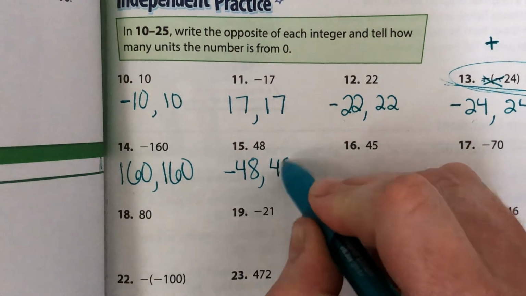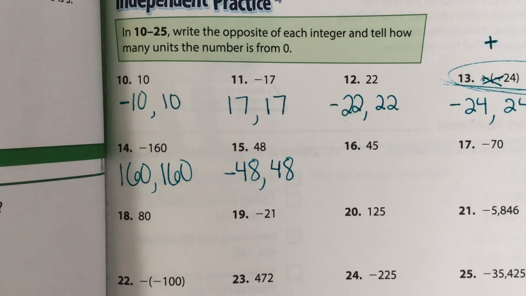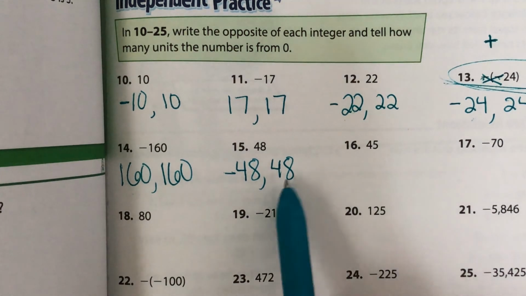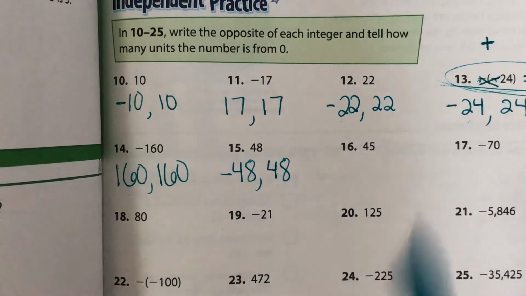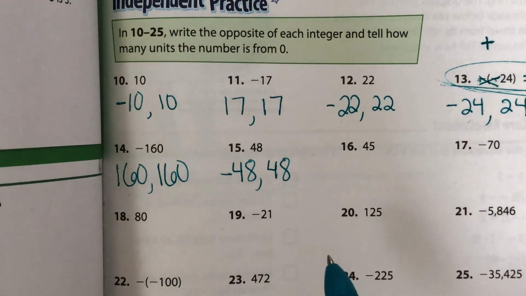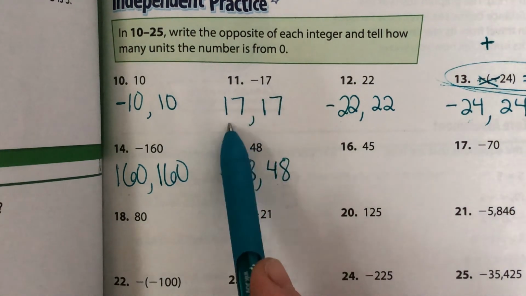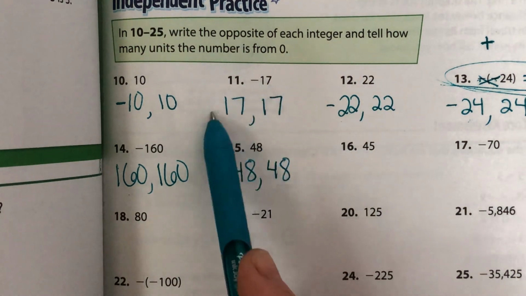All right, so attached to this Ed puzzle, you are going to complete a Google form. The Google form is just going to be just like this. You're just identifying opposites. So remember, opposites are the same distance away from 0. And that distance is always positive. Now, opposites aren't always positive, but the distance from 0 is always the same. Negative 17 and 17 are both 17 away from 0. That's what makes them opposites.